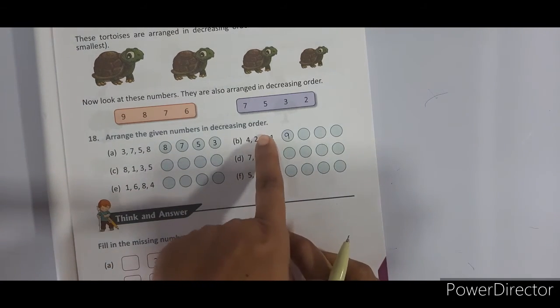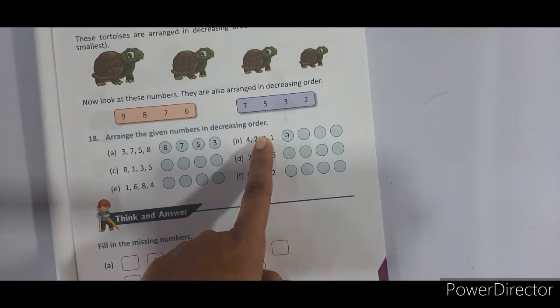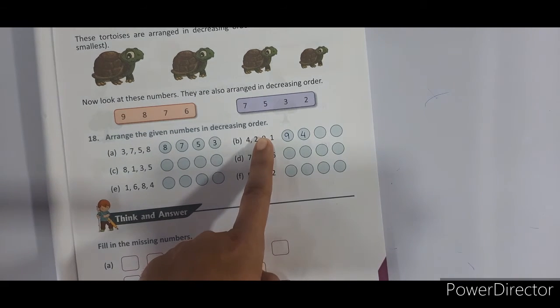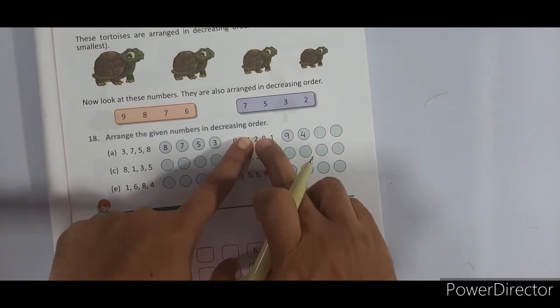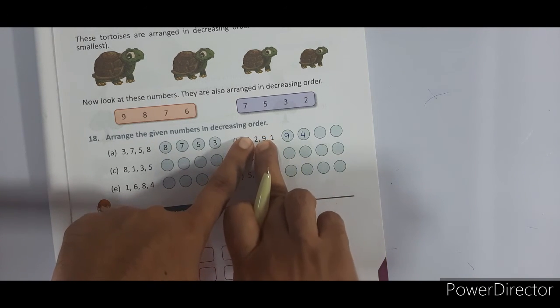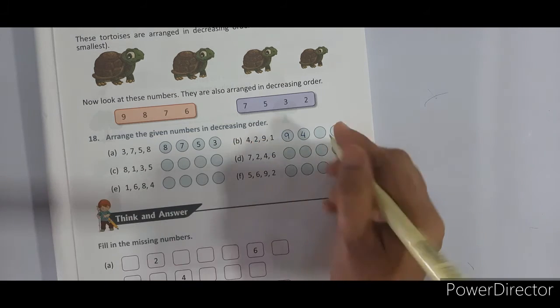So hide this number, and then again from 4 to 1 find out which number is the bigger one. You can see 4 is the bigger one. Then just hide 4 and 9, and you can see only 2 and 1 is remaining. So out of 2 and 1, bigger number is 2.